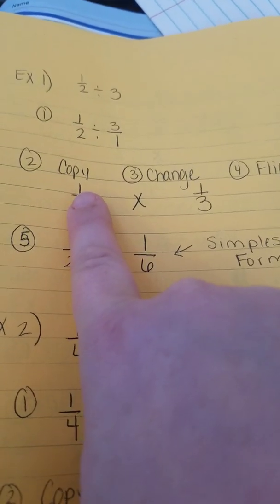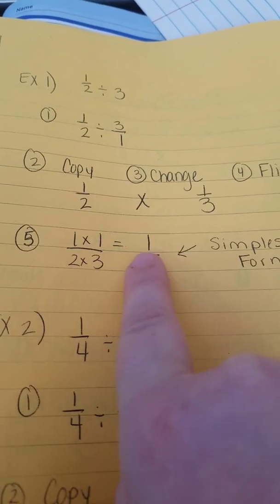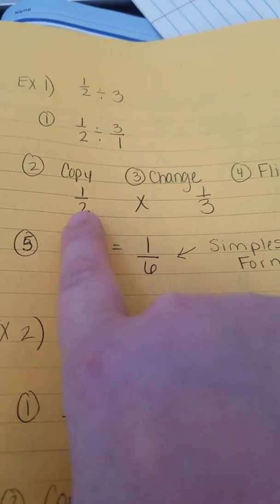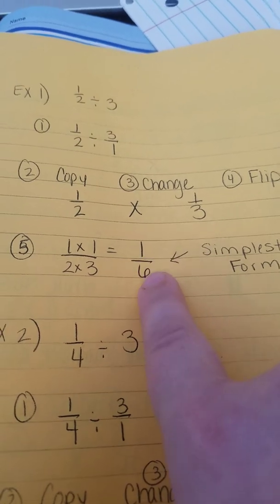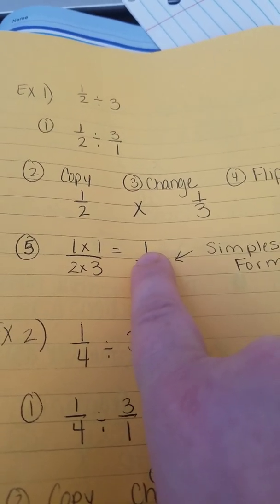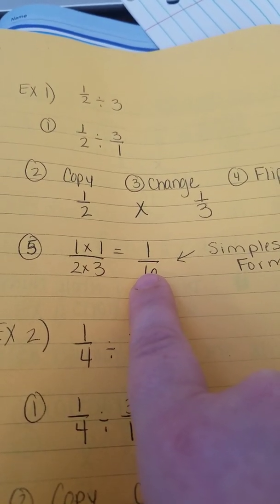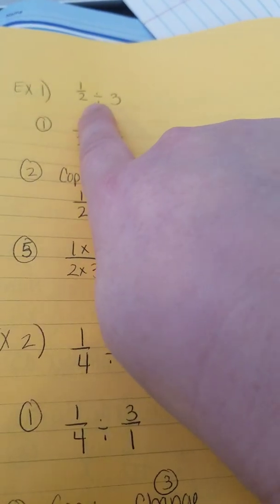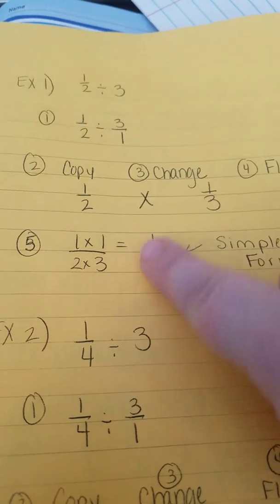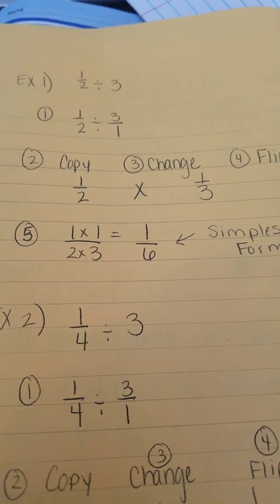So on top, we've got 1 times 1. 1 times 1 is 1. On the bottom, we get 2 times 3. 2 times 3 is 6. This is already in simplest form because the 1 is in the numerator. So we know it's in simplest form. So 1/2 divided into 3 parts is 1/6.